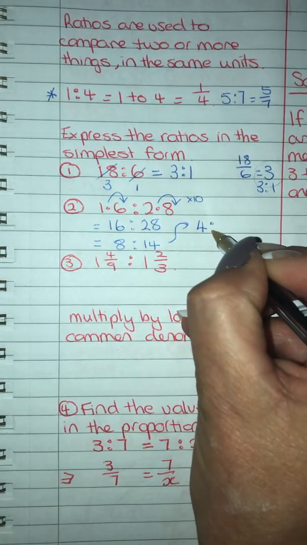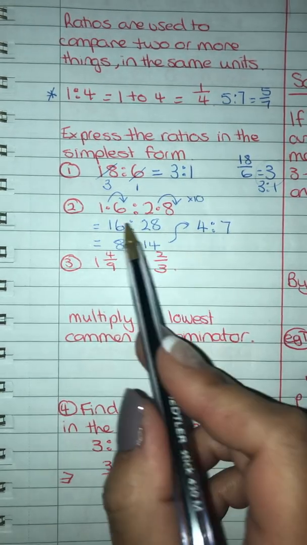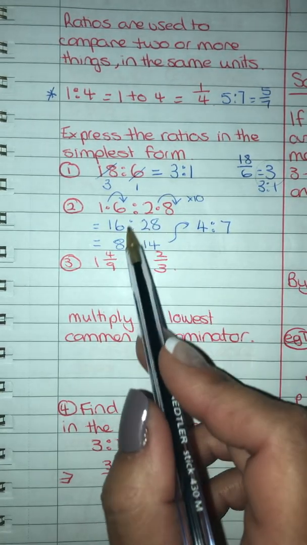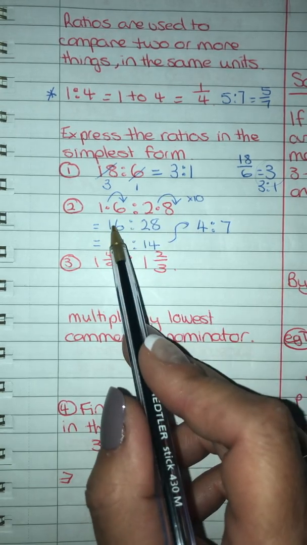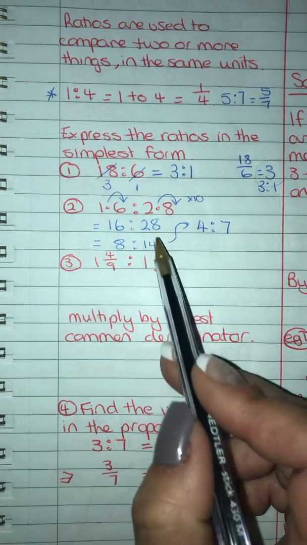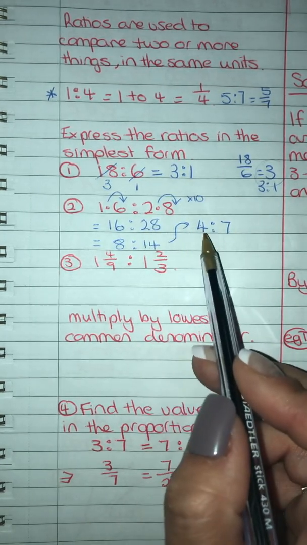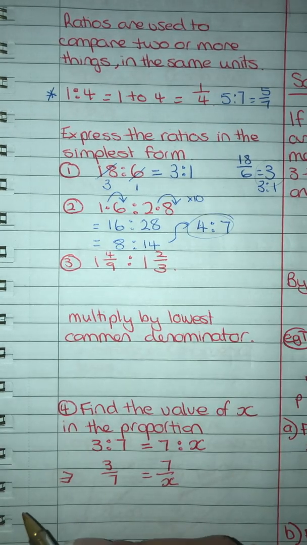So that's 4, and 7. Now, some of you will have gone from here and said 4 is the highest number that goes into both. 4 into 16 goes 4, and 4 into 28 goes 7. So it's fine if you take more steps to get there. The idea is that we just want to get to the end, okay?